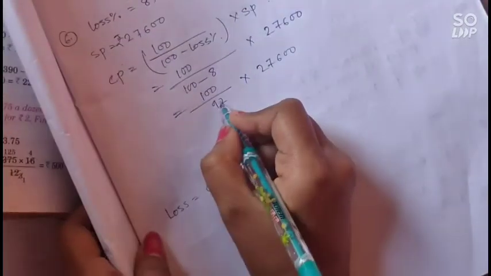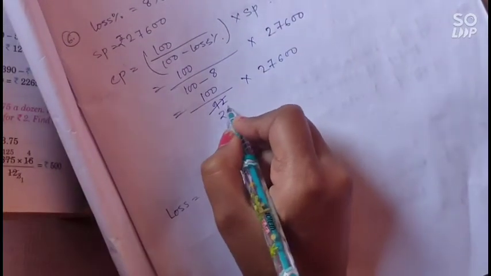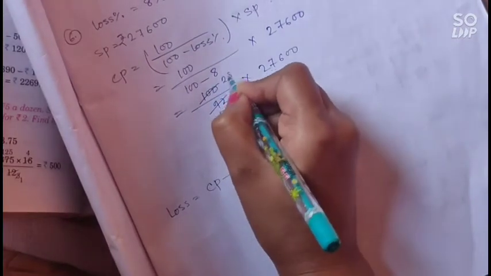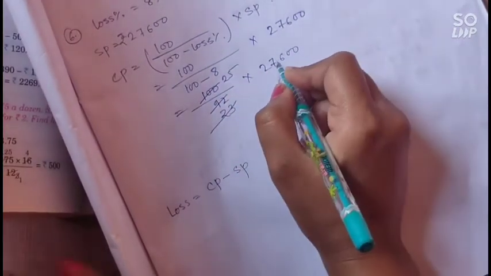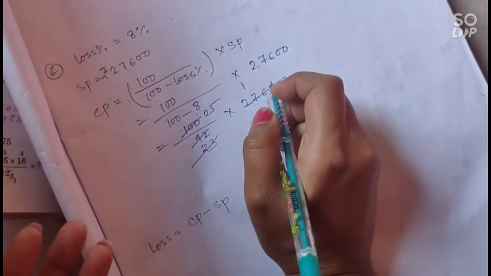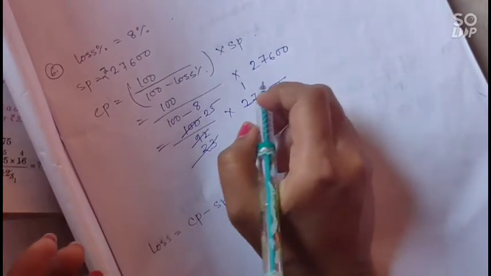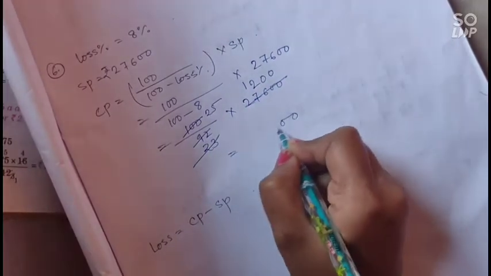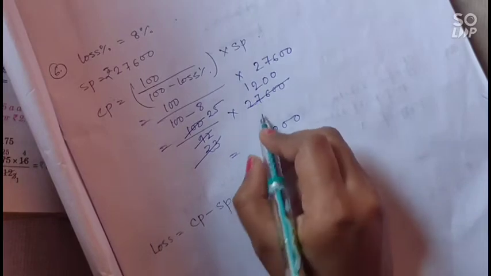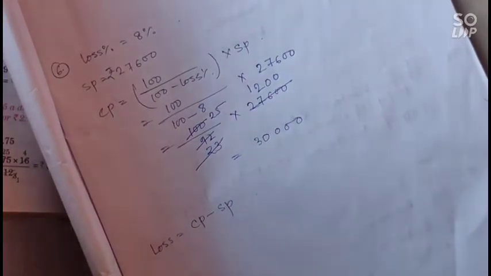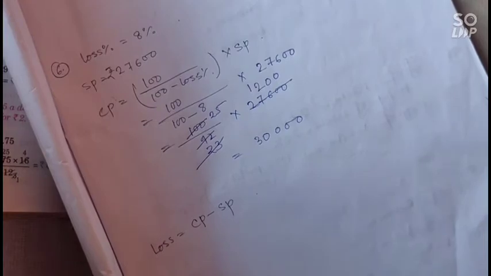So we can cancel by 4. 4 2s are 8, 4 3s are 12, 4 25s are 100. So we can cancel this by 23. 23 1s are 23, 23 2s are 46, so 1200, and 25 multiplied by 12 is 300, so the answer will be 30,000.